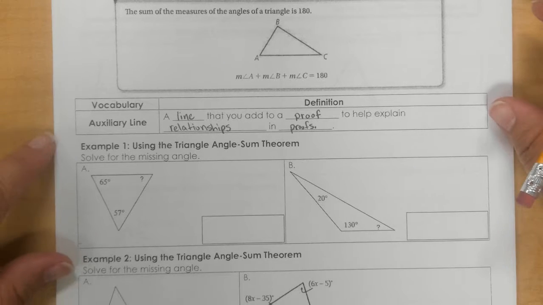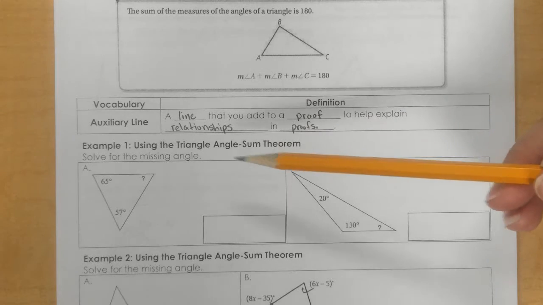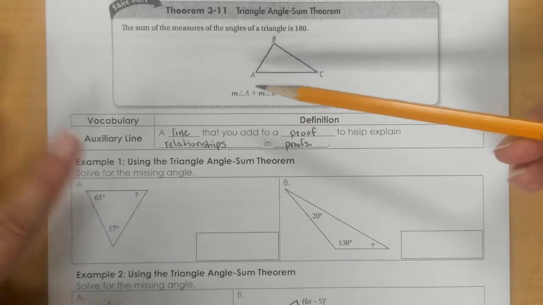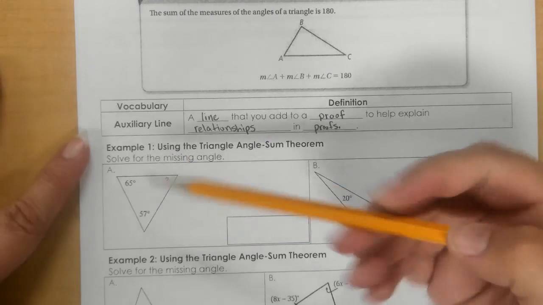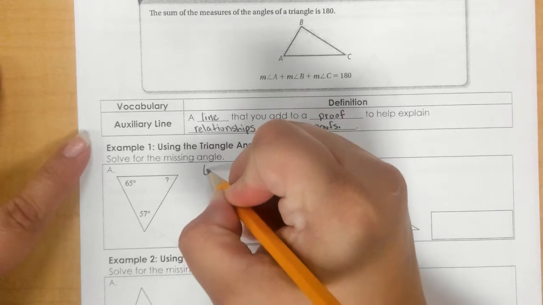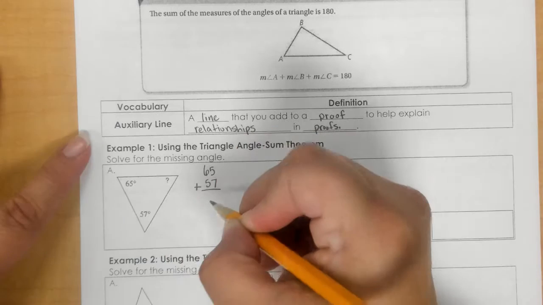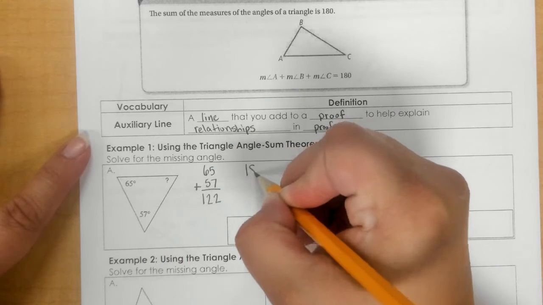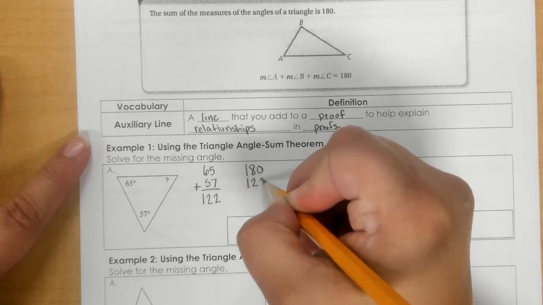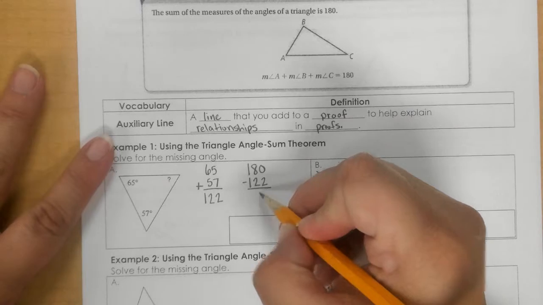So for example 1, it says use the triangle angle sum theorem to solve for the missing angle. So here's the theorem. It says that all these angles added together should equal 180 degrees. So 65 plus 57, we should add those. And we get that that is 122 degrees. If we subtract that from 180 degrees, we would get the remaining angle there, which is 58.